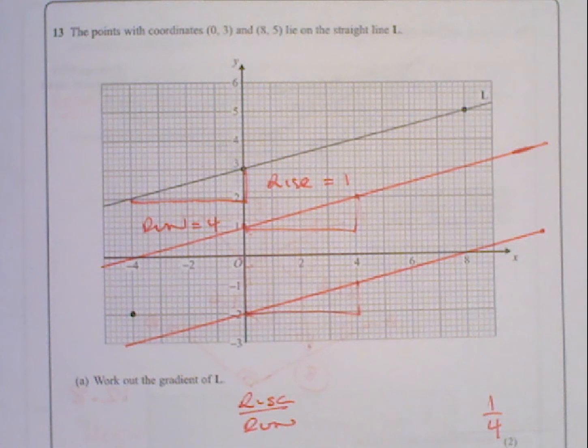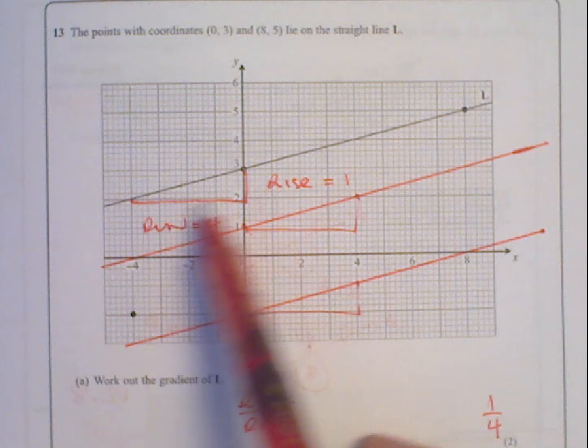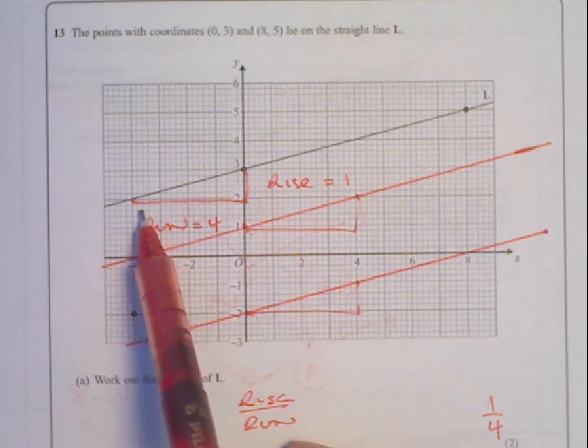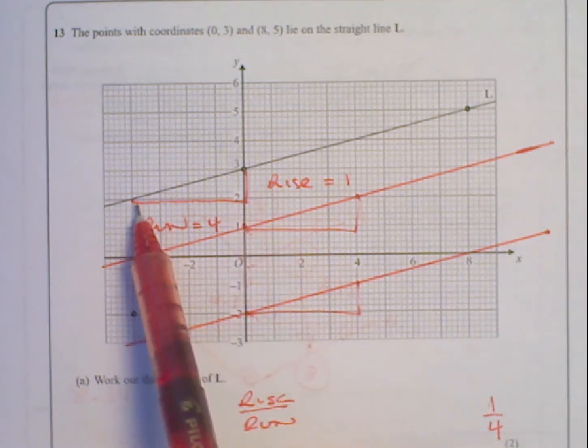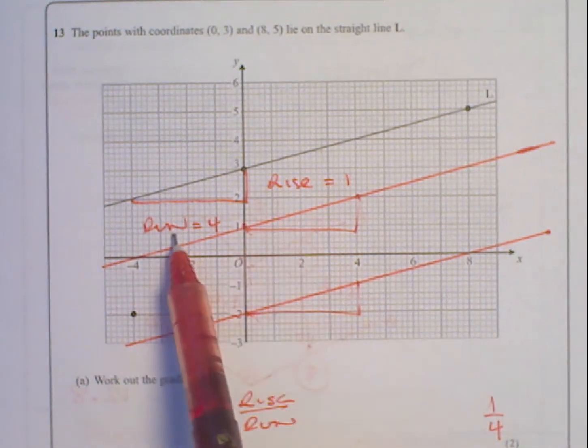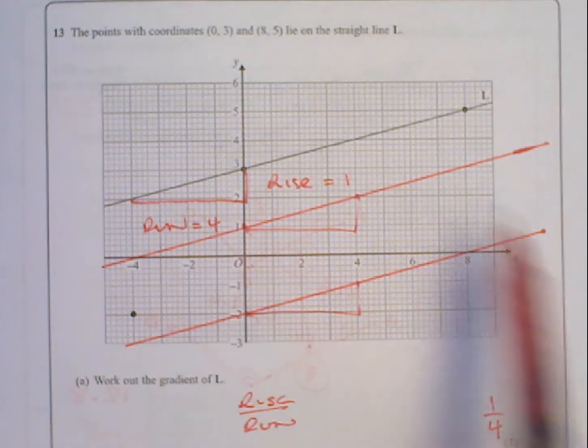Okay, so I need to calculate the gradient of the line L, and I need to find a triangle under the line that finishes nicely on a corner, so I can easily measure the rise and the run. Rise over run gives me a gradient of a quarter.